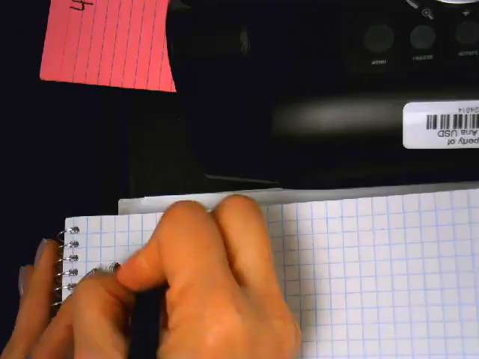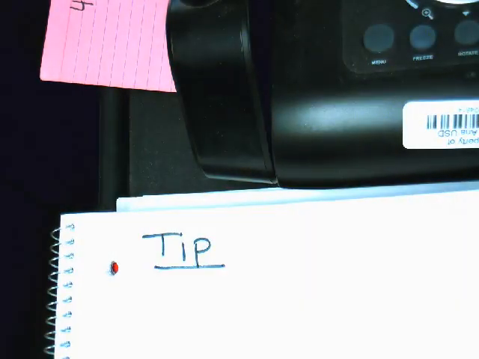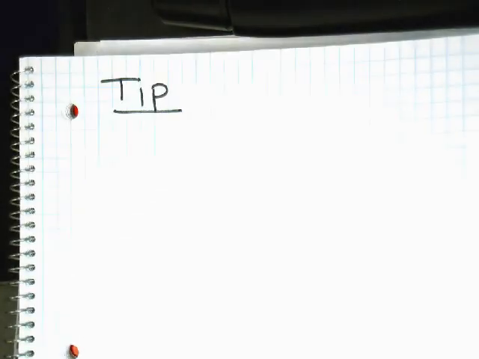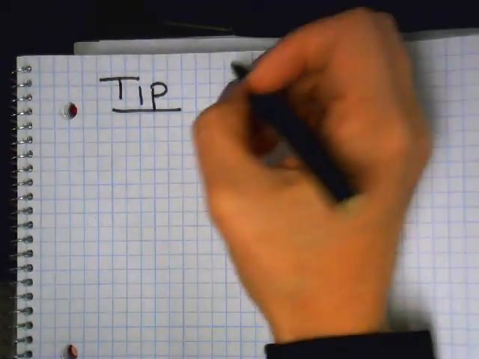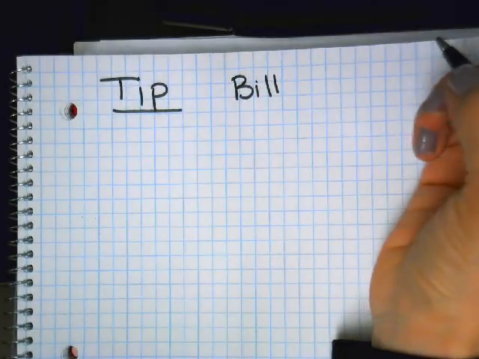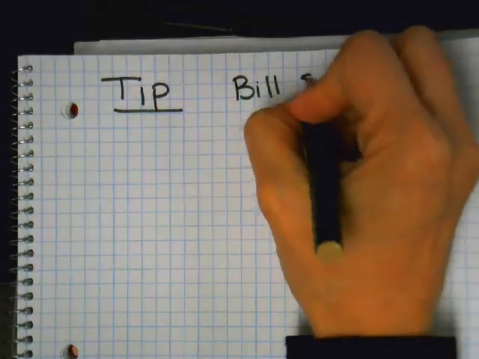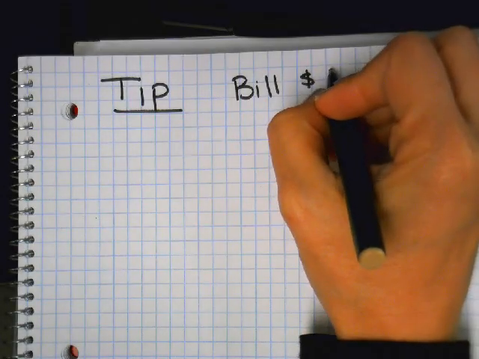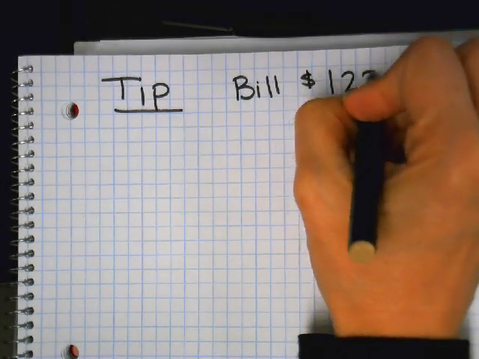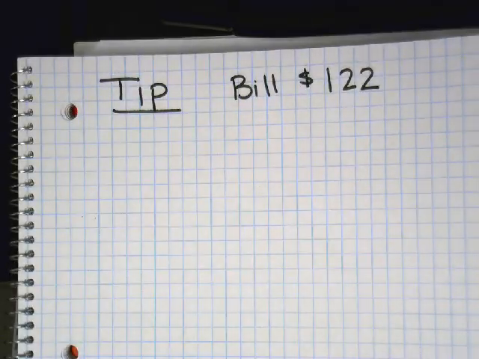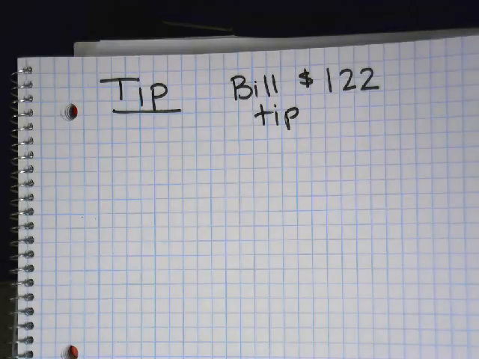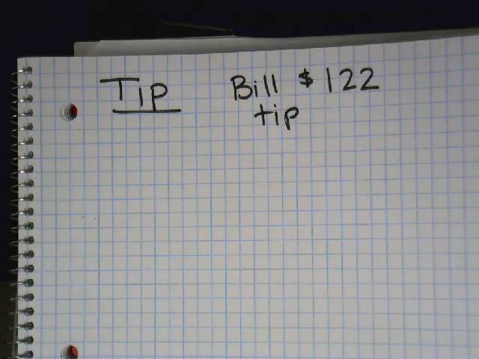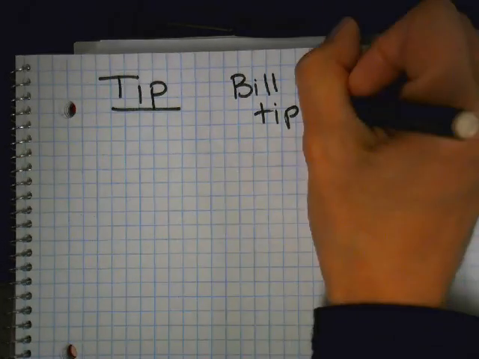All right, tip, which is very similar to what we just did on tax. Tip is at a restaurant. So the bill at Black Bear Cafe was, let's say, $122. Everybody went, the whole family went. But we want to leave a tip, right? Because the service was good, so we want to leave a certain amount for your server. Let's say we want to leave a 15% tip, okay?